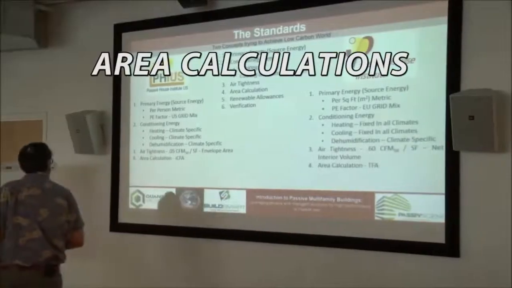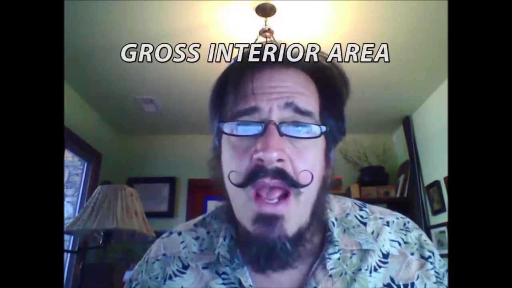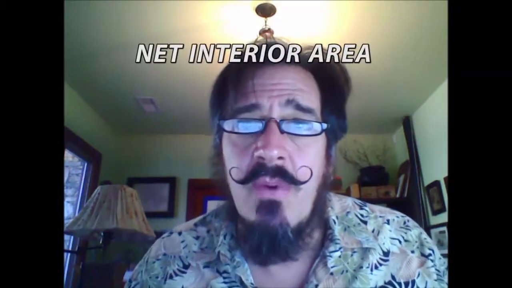Area calculations. The basic differences between PHIUS and PHI in area calculations is that PHIUS uses interior conditioned floor area, which is a gross interior area, and PHI uses net treated floor area, which is a net interior floor area.